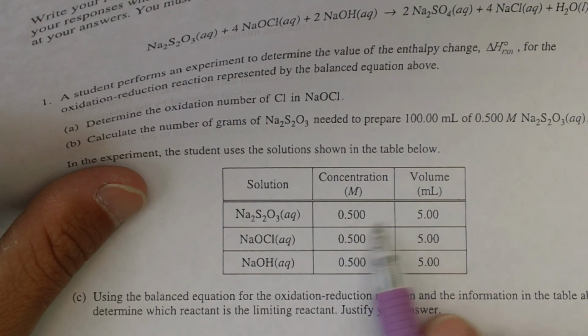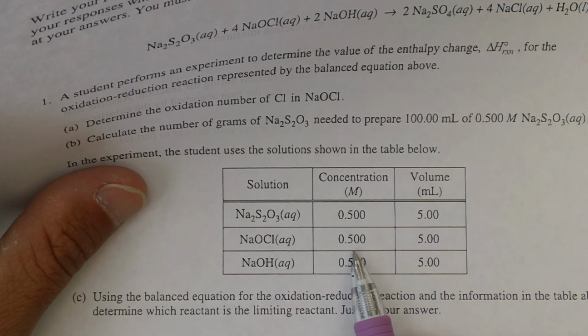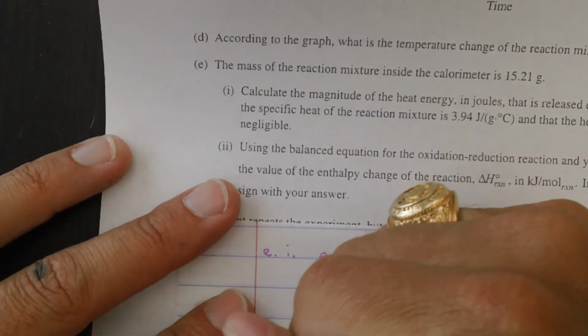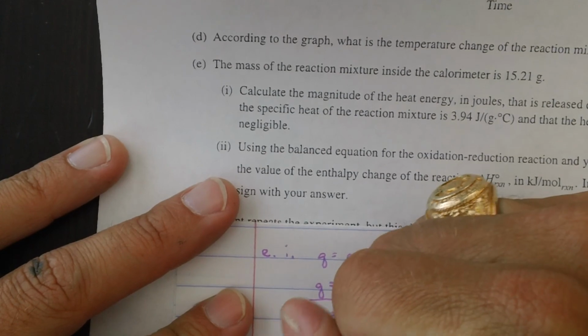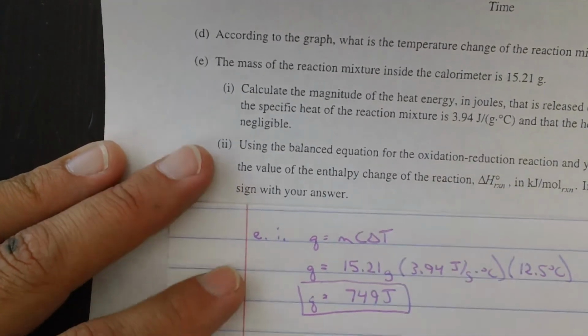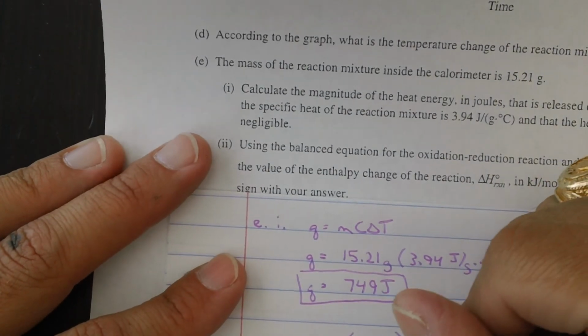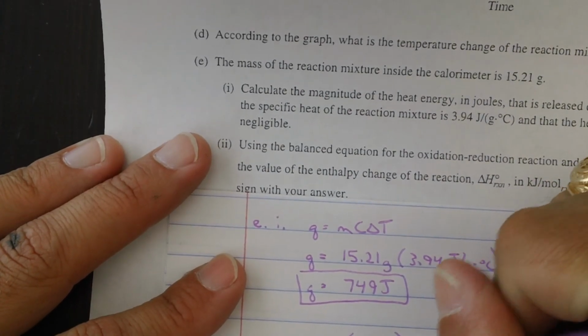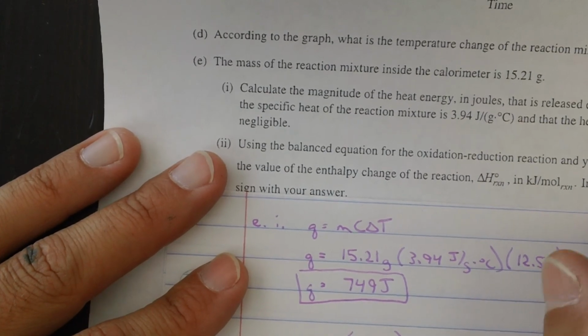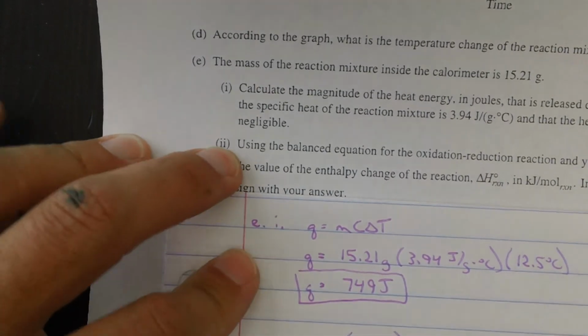And so that limiting reactant determines the heat. So we got 0.5 molar times the volume. And so for E2, we're going to have 0.5 molar times the 0.005 liters from those milliliters. And that gives us 0.0025 moles of the sodium hypochlorite.